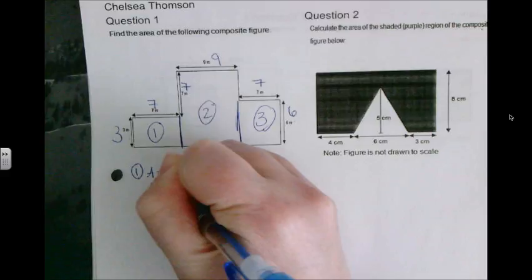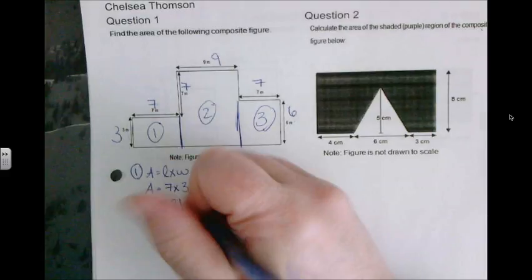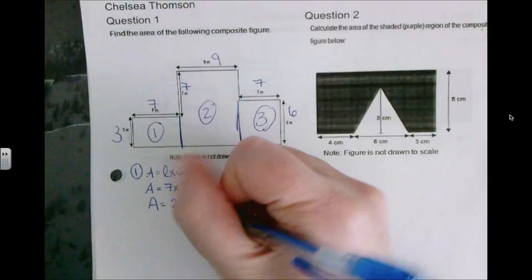Since my unit was in meters, we talked about this a lot in class, if you have area, the unit for area is the unit squared, okay? Because you're doing meters times meters, so it becomes meters squared. Okay, so first rectangle here is 21 meters squared. All right, I'm going to add it together with the other areas.